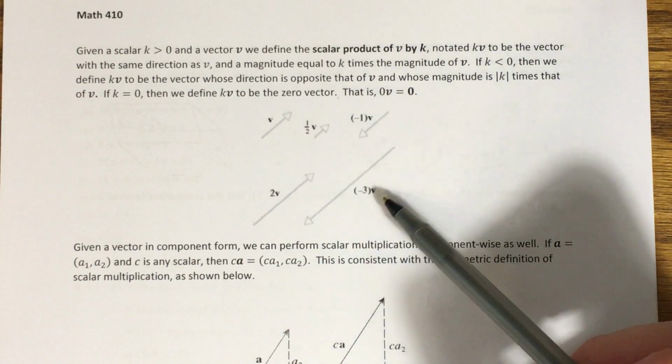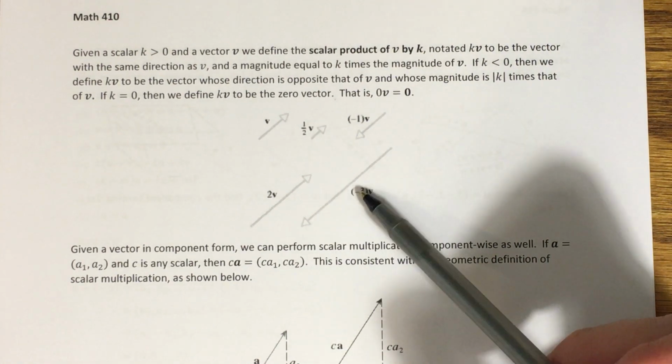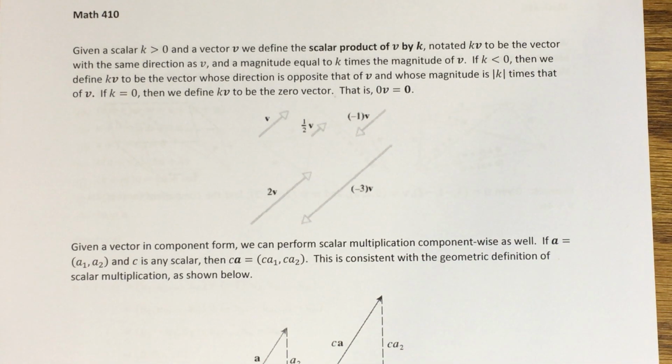If I multiply v by -3, the negative in that scalar will reverse the direction, and the 3 will triple its length. Okay? So we've covered multiplication by a positive scalar and multiplication by a negative scalar. What if you multiply a vector by the scalar 0? Well, we define that to simply be the 0 vector.